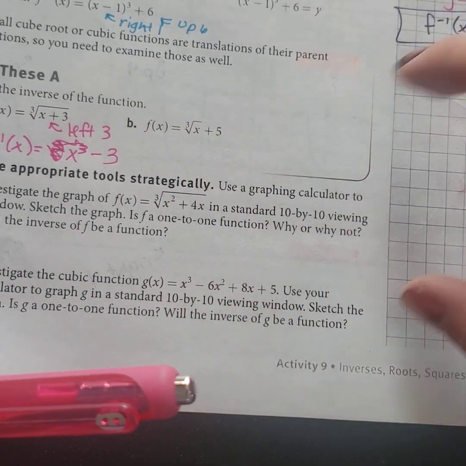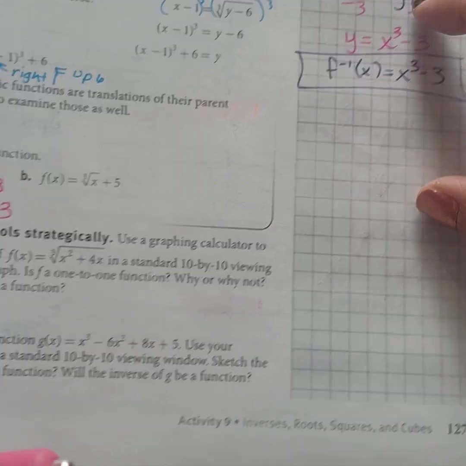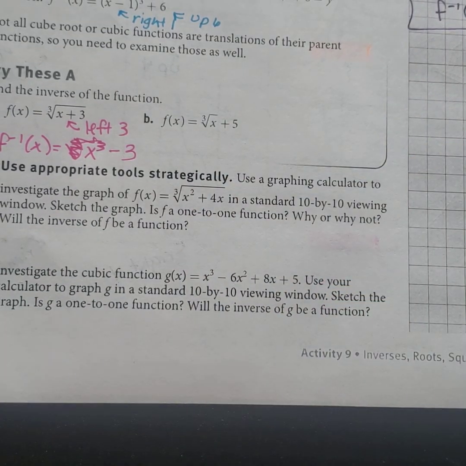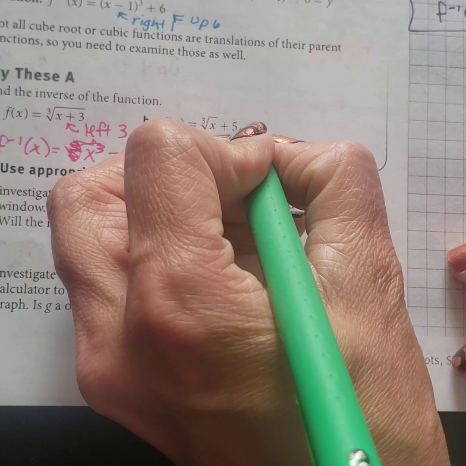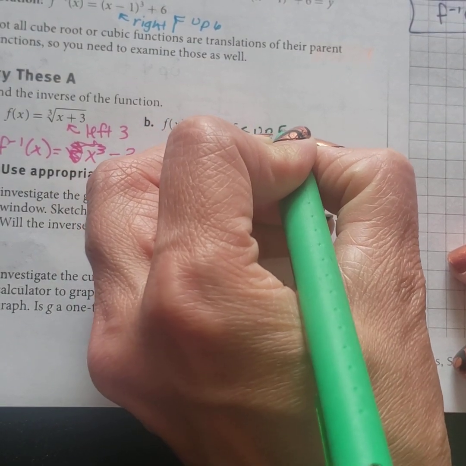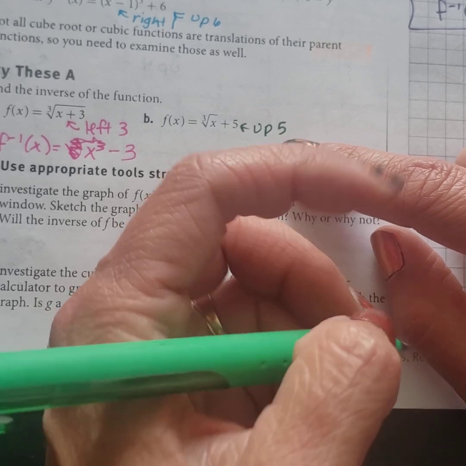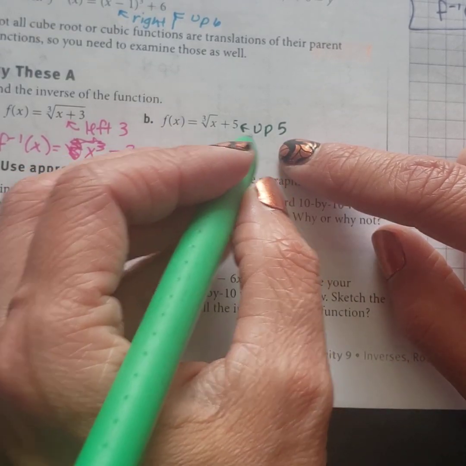All right, let's try letter B without doing Freaky Friday the long way. Let's do it the quick way. And I promise I won't screw it up this time. So plus 5, this is up 5, okay? So the opposite of up is to the right. That's also a positive move.